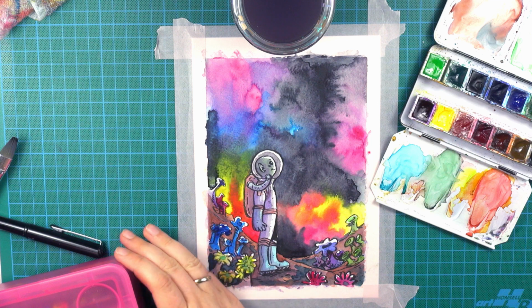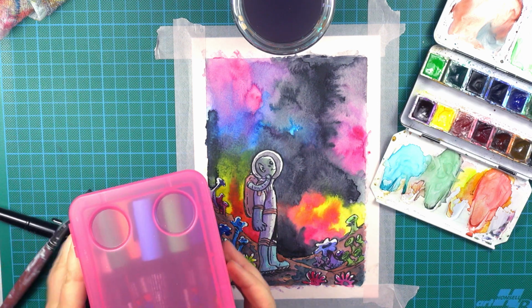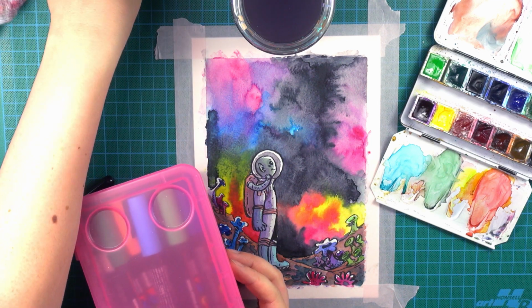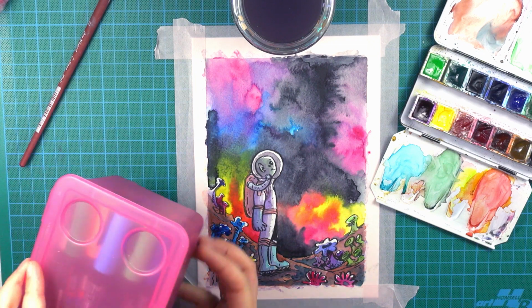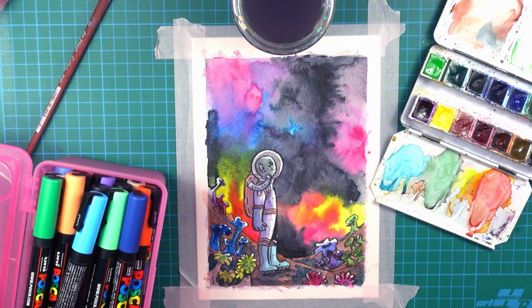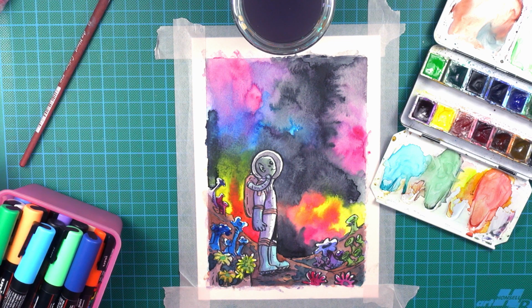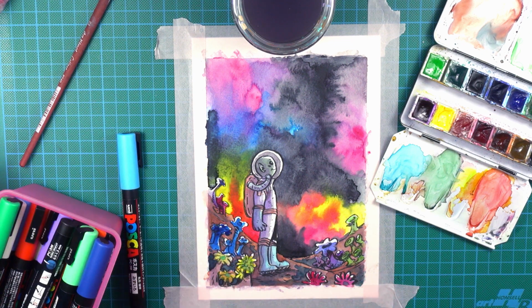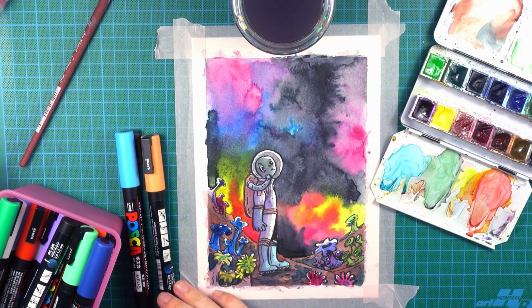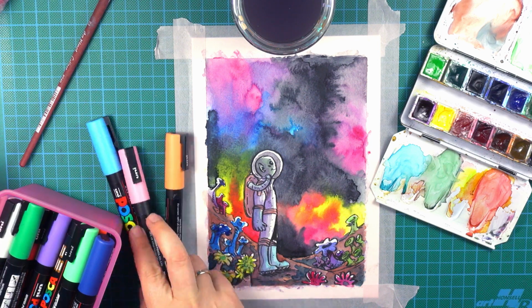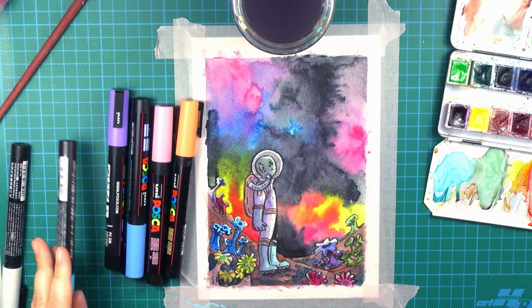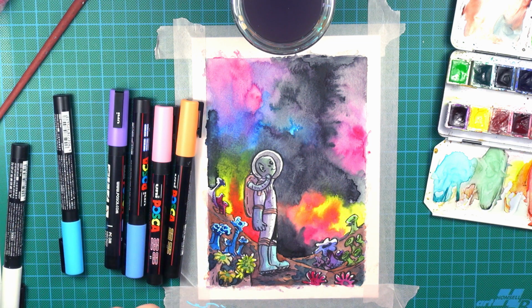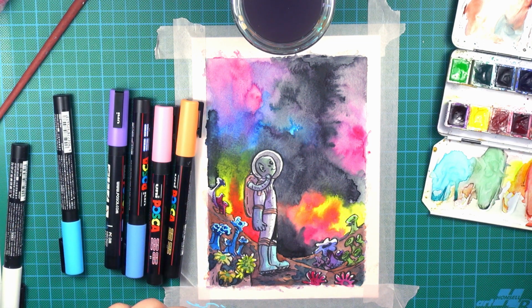And I walked my doggy, and in that time it had time to dry, so I can add some highlights right now. And I want to use my Posca pens for that, because for that purpose they are almost perfect. So I'm gonna pick some light colors. Do I have a yellow? Yes, I do. Of course I do.